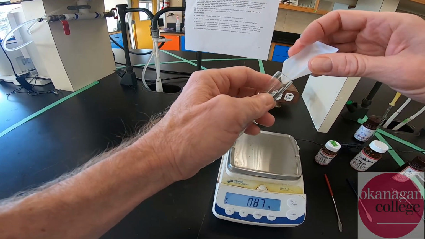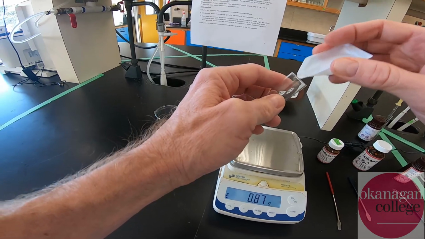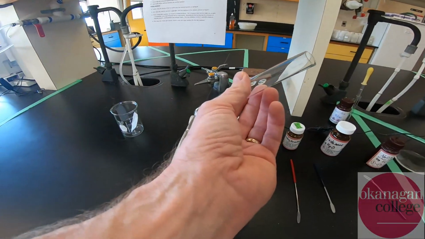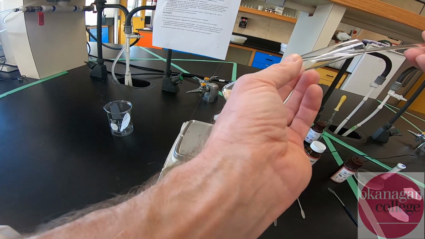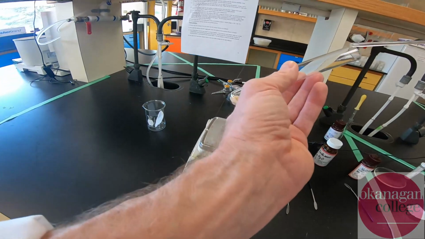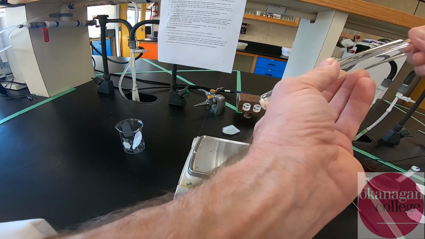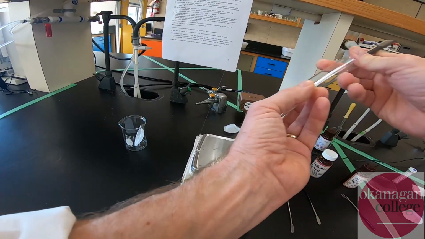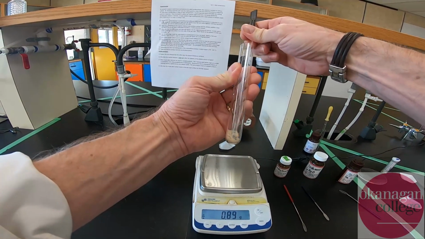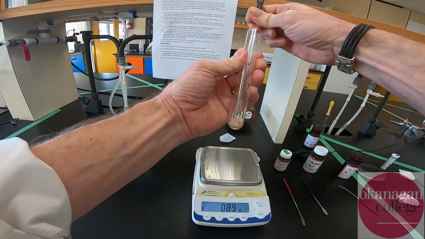All right, two solids, more or less similar in nature. And then what I'm going to use is just a good old-fashioned glass stir rod, and I'm going to muddle this together, okay? And what you'll see shortly is that this material starts to merge together, okay?